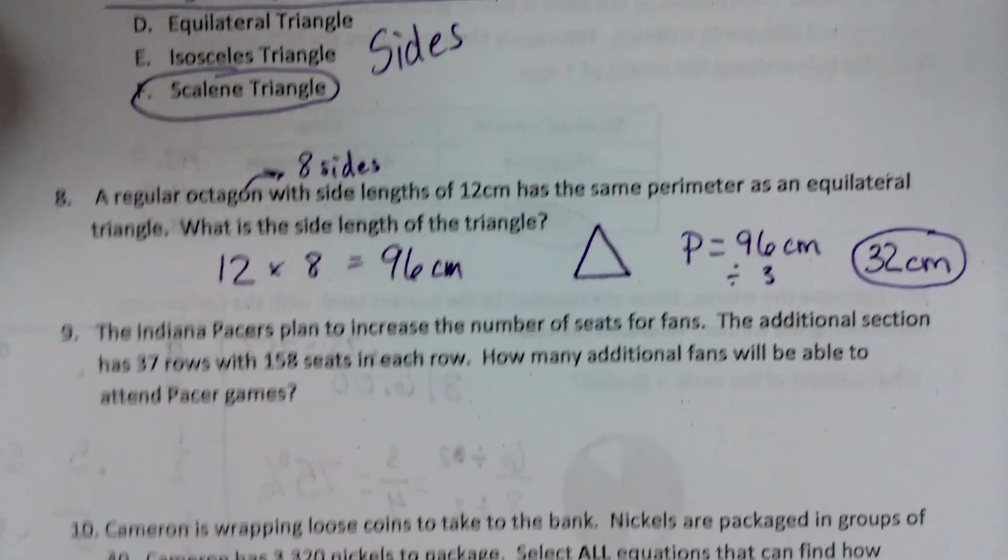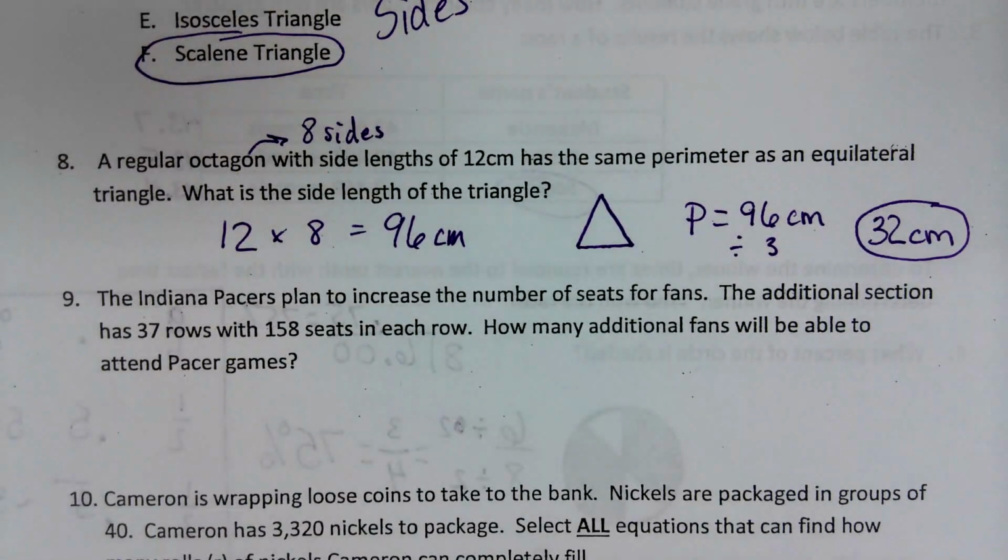As we move on now to number 9, this one's one of the more straightforward problems on the entire test. It says the Pacers plan to increase the number of seats for fans. The additional section has 37 rows with 158 seats in each row. How many additional fans will be able to attend Pacer games?